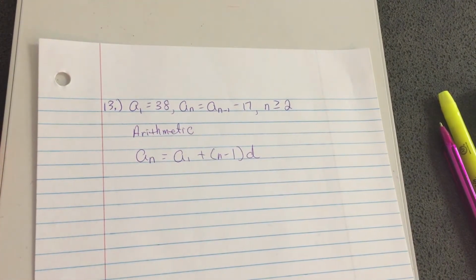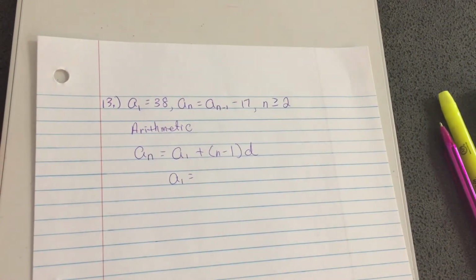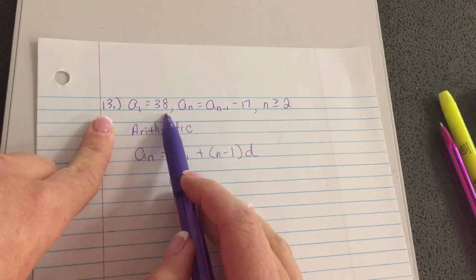All right? Now, in order to fill this in, since we're writing an explicit formula, we're filling it in and simplifying it to the best of our ability. I have to know two different terms. I have to know the a1 and I have to know the d, correct? Do we know the first term of this sequence? Yes. What is it? 38, because it was given to us right here. a1 equals 38.